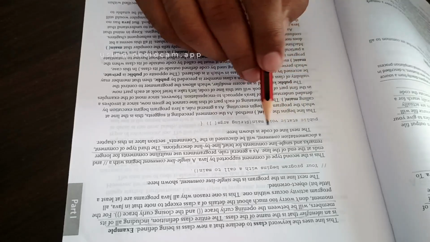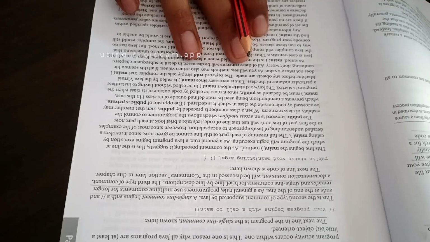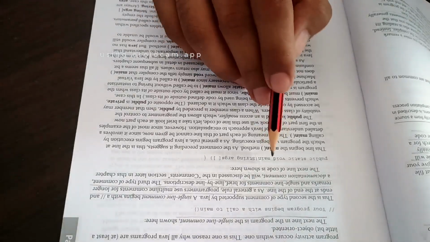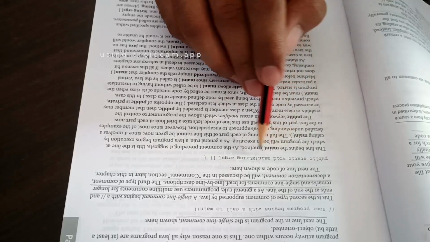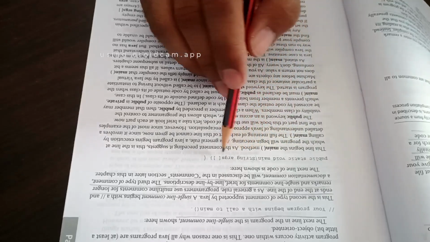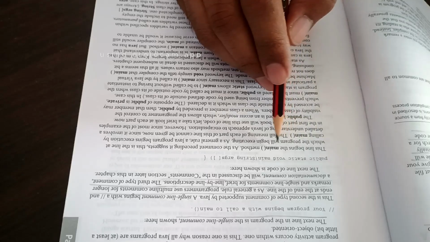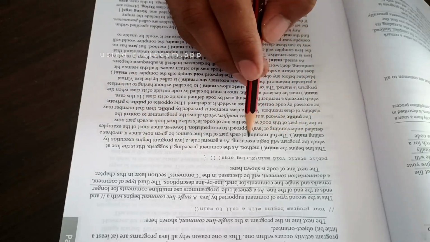The next line of code is shown here: public static void main(String[] args). This line begins the main method. As the comment preceding it suggests, this is the line at which the program will begin executing. As a general rule, a Java program begins executing by calling main.